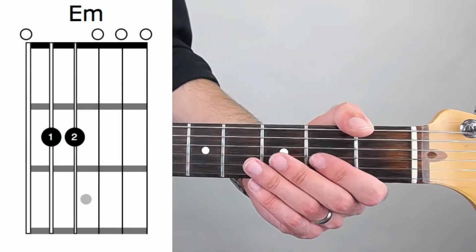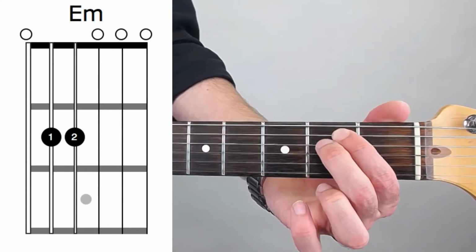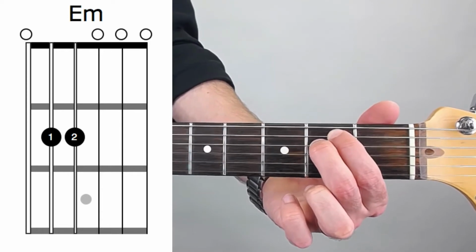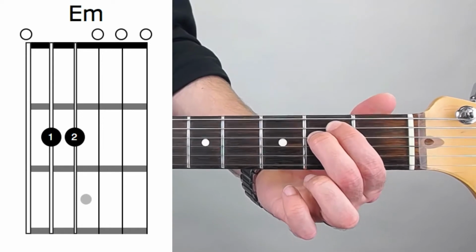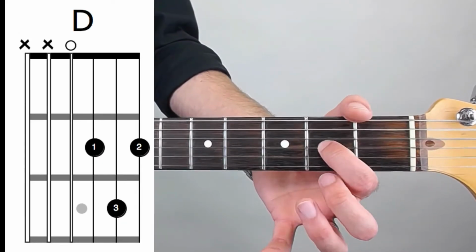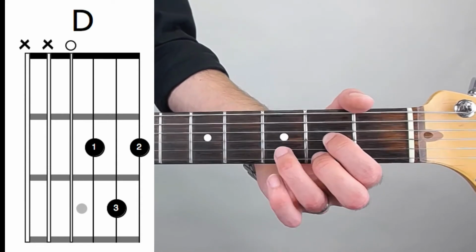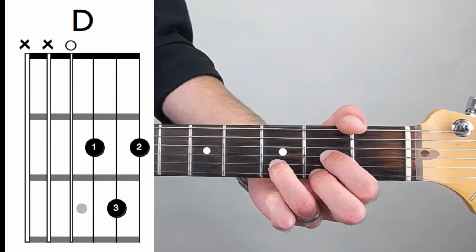Okay, so this song starts with an E minor chord. First finger, second fret of the A string, second finger, second fret of the D string, and we're going to strum 6 strings, all the way down. Then we're going to do a D chord: first finger on the G string, second fret, second finger on the E string, the skinny E, first string, second fret, and third finger on the B string, third fret. And we're going to strum 4 strings, from the D string down.